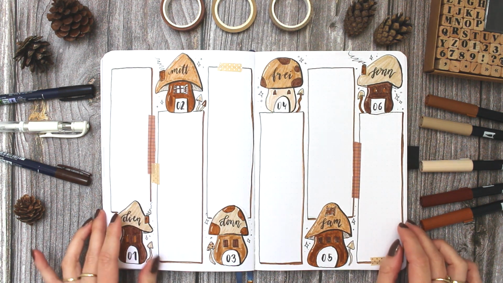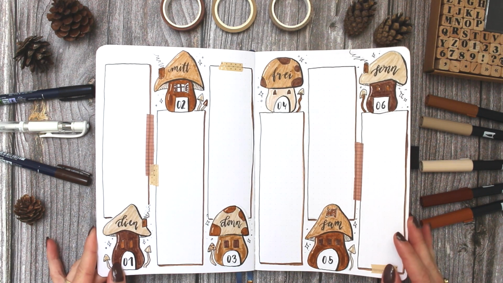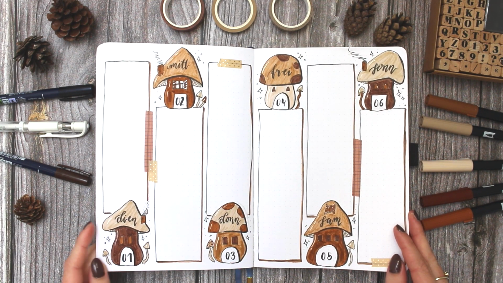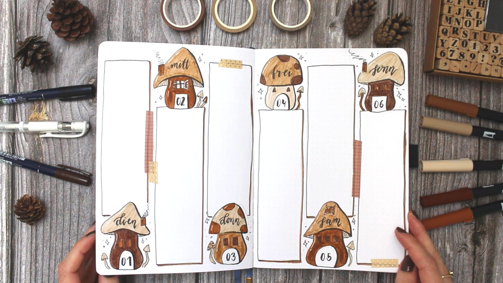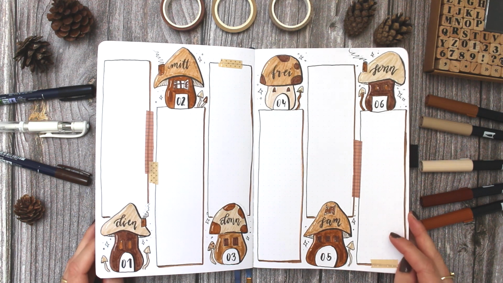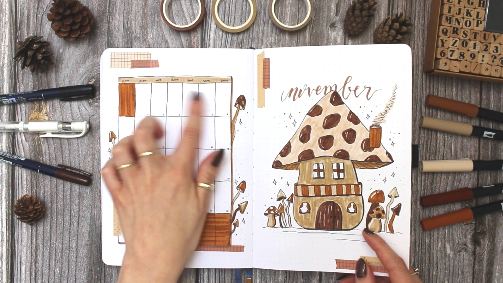Today I want to show you my weekly spreads for November. I actually have never filmed myself doing my weekly spreads, but I have been wanting to for a while because there are some spread layouts that I always go back to that are just really easy to do with any theme, and I wanted to share them with you.